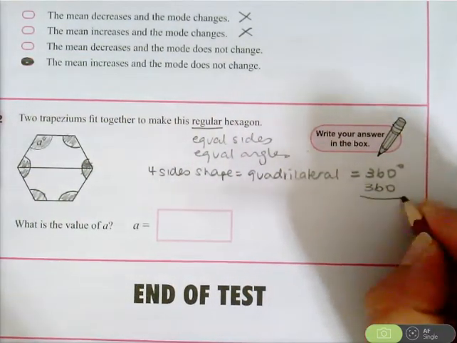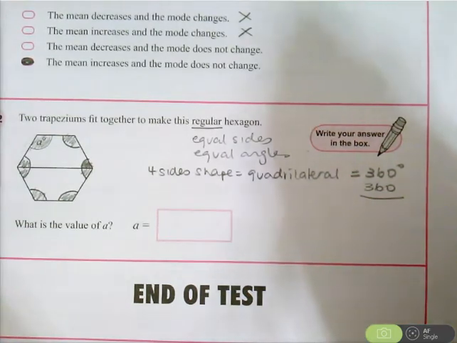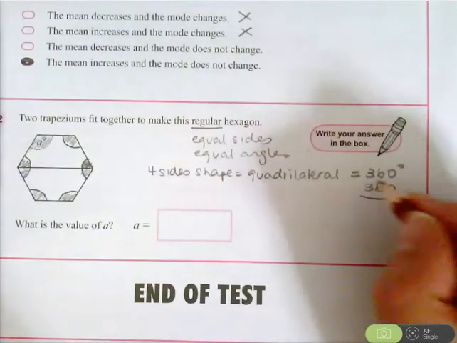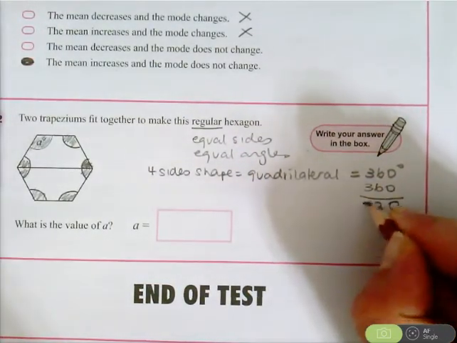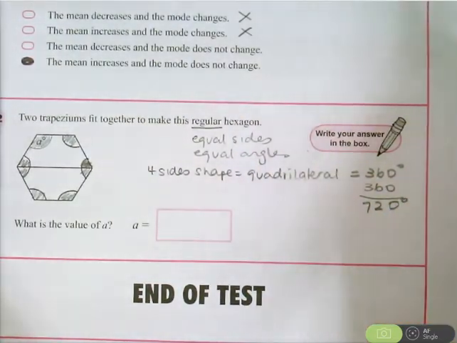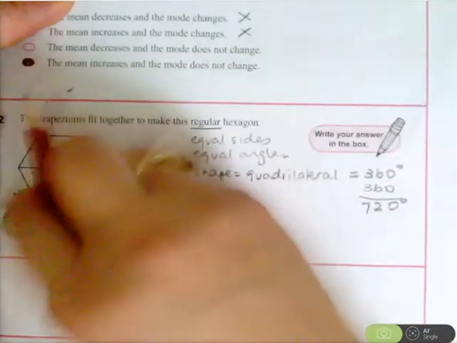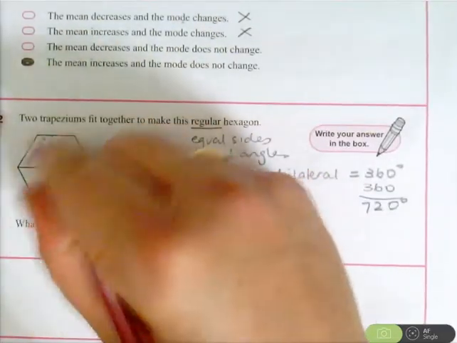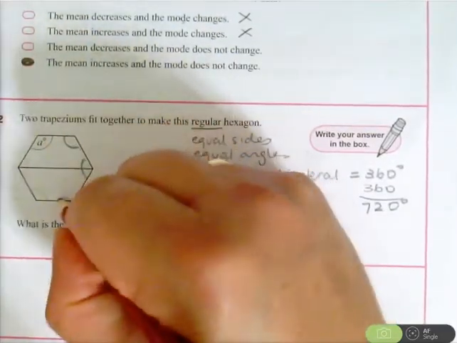So I've got 2 quadrilaterals, or 2 trapeziums. Their angles add up to 360 for each of them. So 360 and 360 is 720 degrees. So all of those angles add up to 720. Now, a hexagon has 6 sides and 6 angles, which are all the same size.